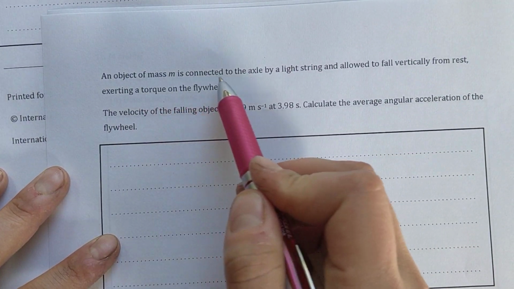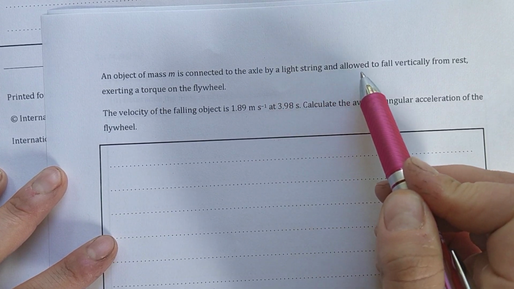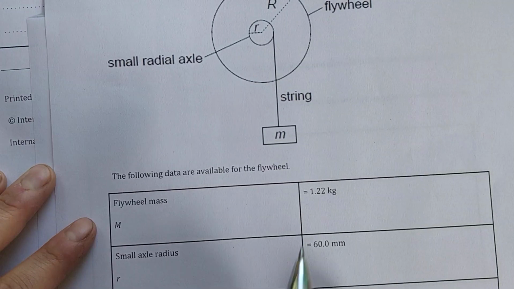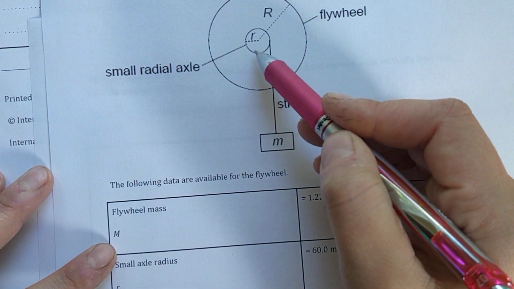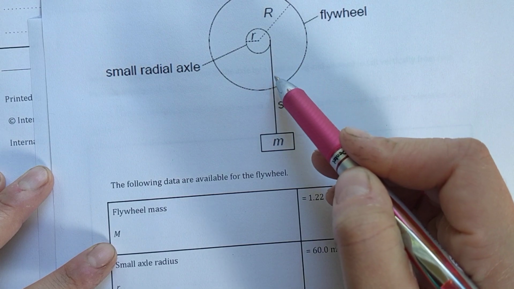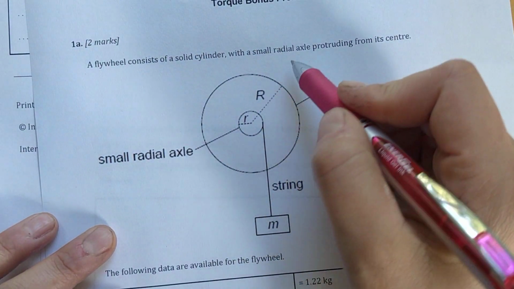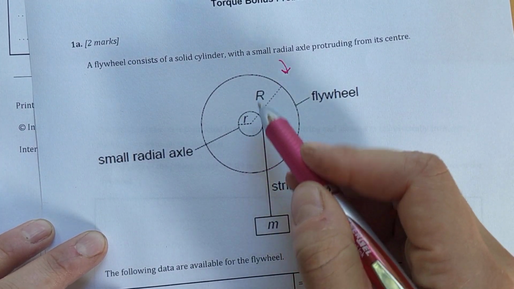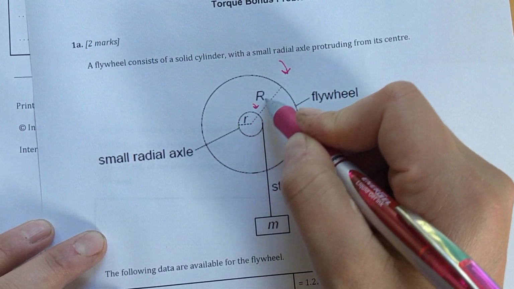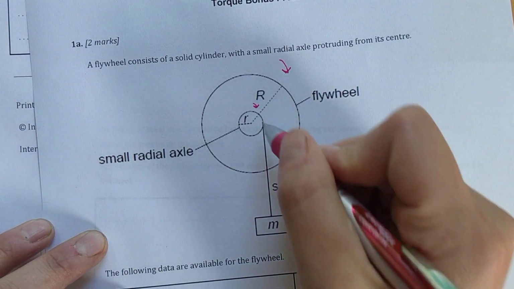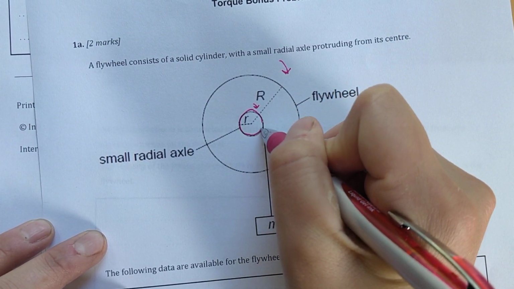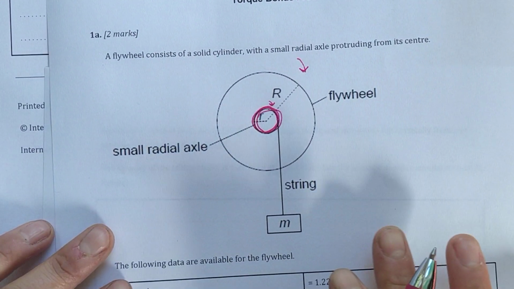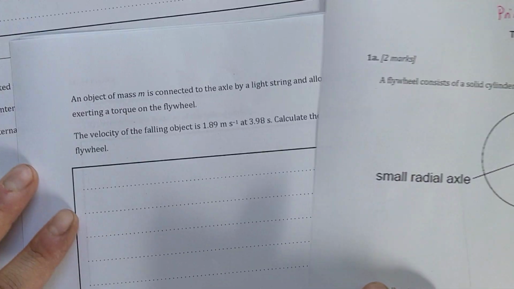An object of mass m is connected to the axle by a light string and allowed to fall vertically from rest, exerting a torque on the flywheel. So this small block is wrapped around this small radius, and as it falls towards the floor, it causes this small piece to rotate, which is connected to the larger flywheel, so the whole system starts to rotate. But please note, the string is actually wrapped around the small one. So torque is applied to the small radial axle.